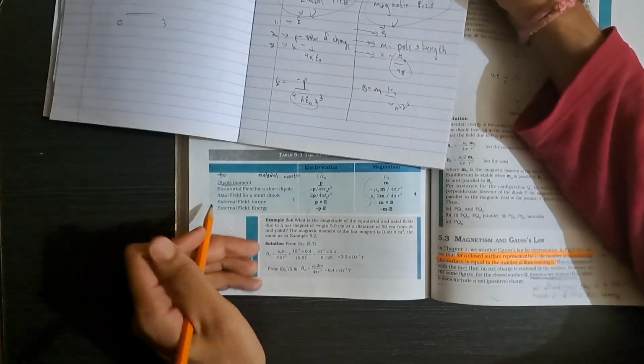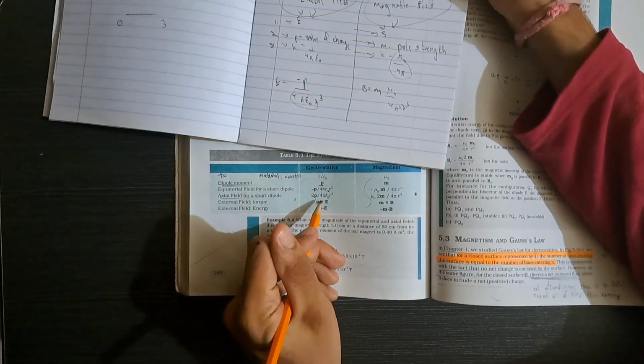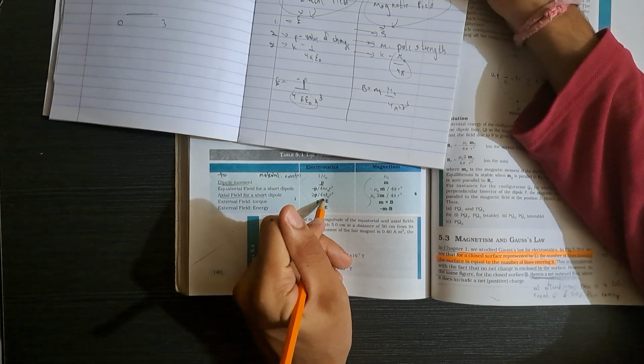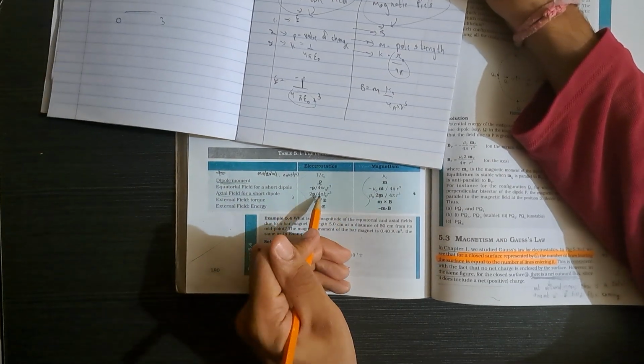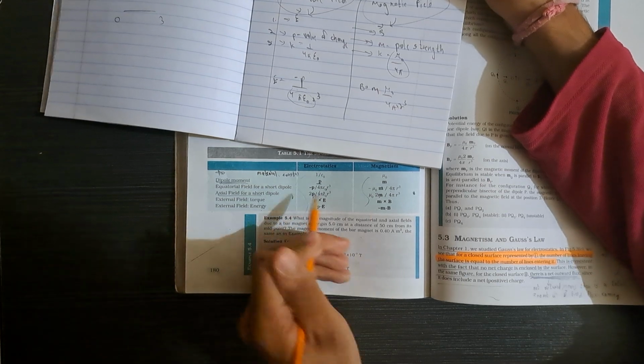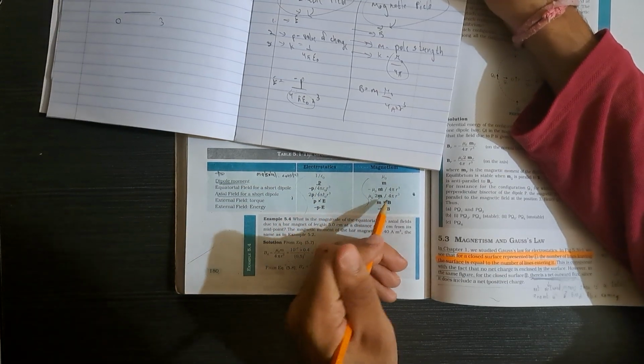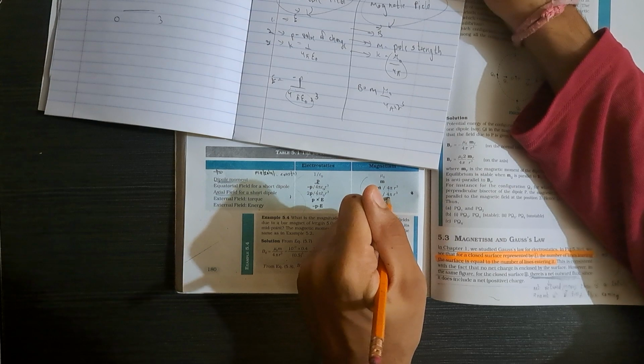That's it. Now for axial, 2P by 4 pi epsilon naught r cube. Over here I change P to M, and 4 pi epsilon naught to mu naught by 4 pi.